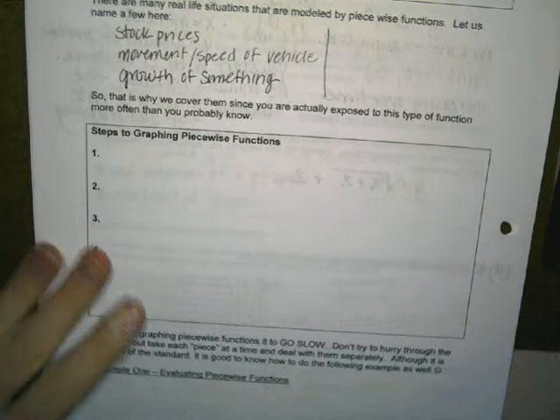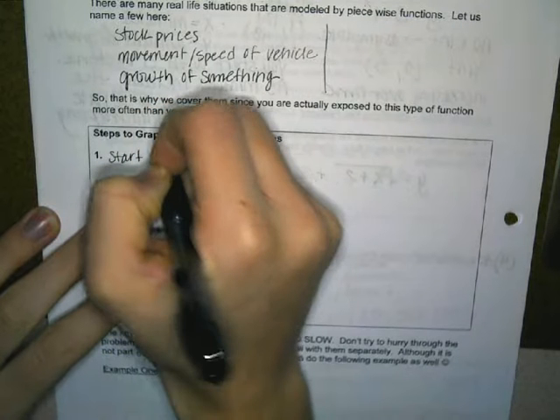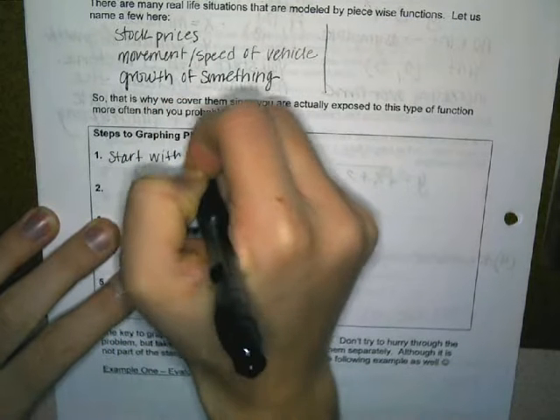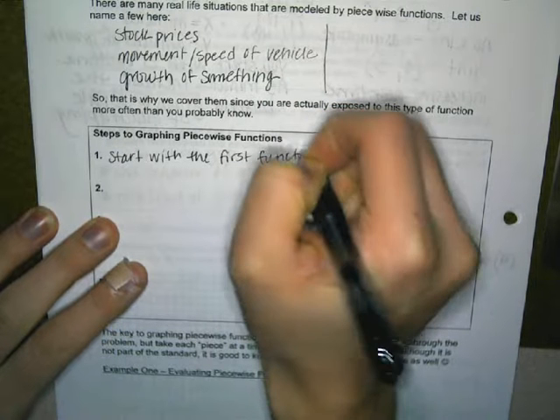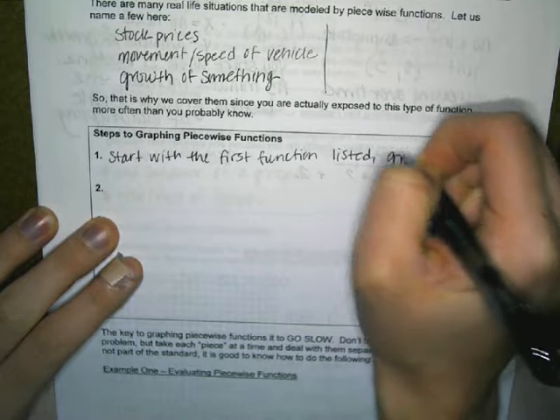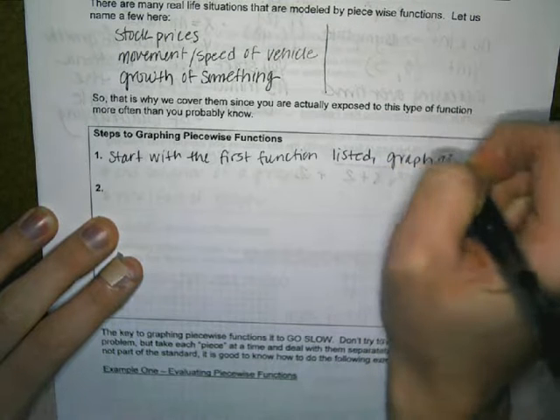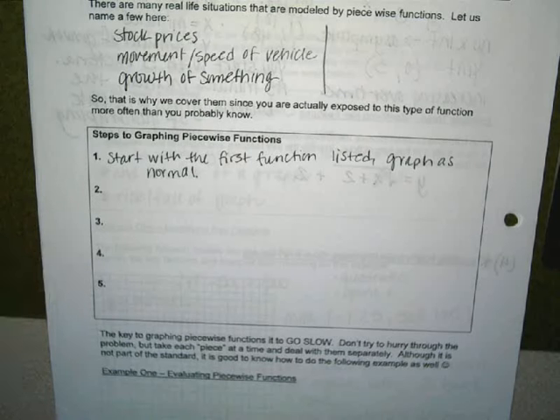Alright, so steps to graphing piecewise functions. You're going to start with the first function listed. You're going to graph as normal. Okay, so the first function is a line. You're going to graph the line just as normal.